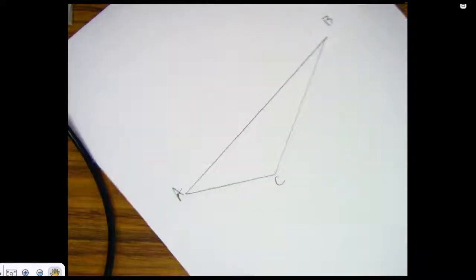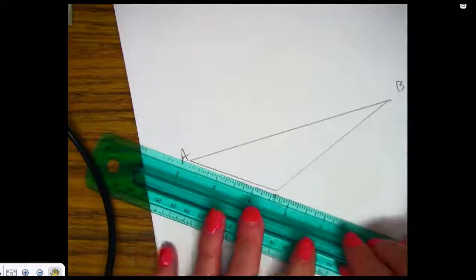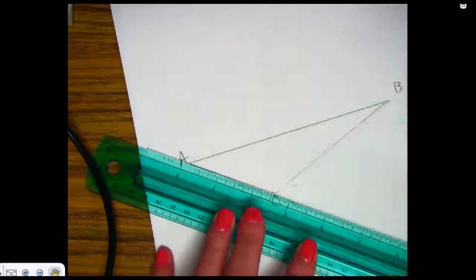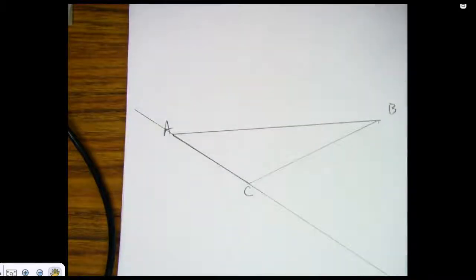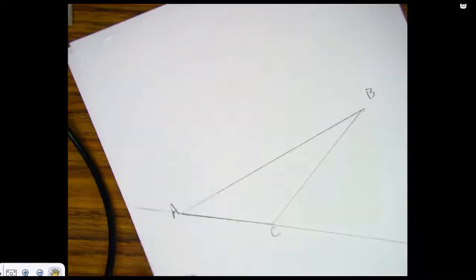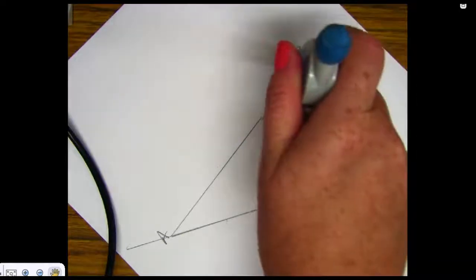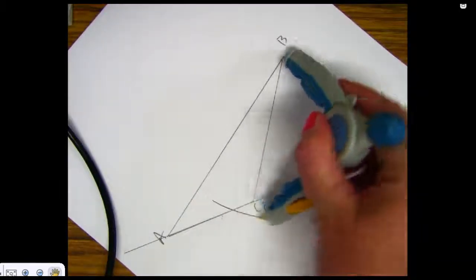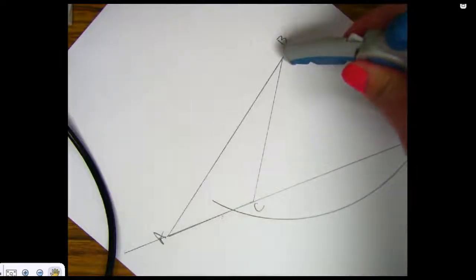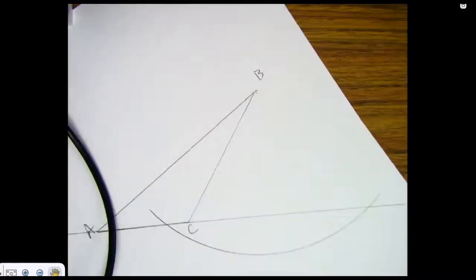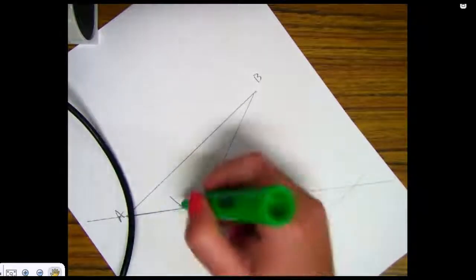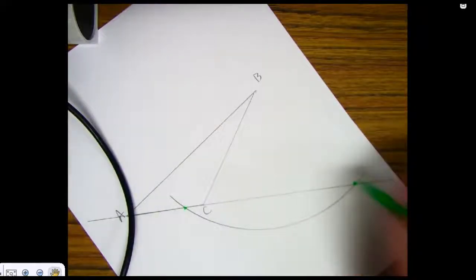So I'm going to do the same thing I did on the first one. I'm just going to extend my line out. I'm going to extend this side out. I'm going from B. So my point is at B, and I'm opening up my compass pretty big so that I just have an arc underneath here. Okay? Now I have this arc. So I've sectioned it off. Again, critical point, critical point.